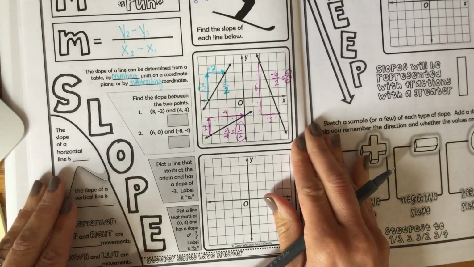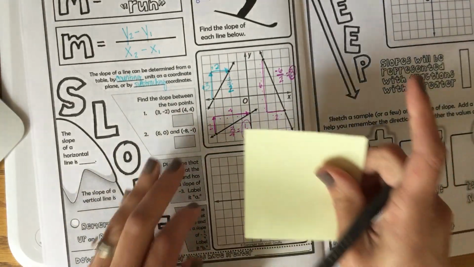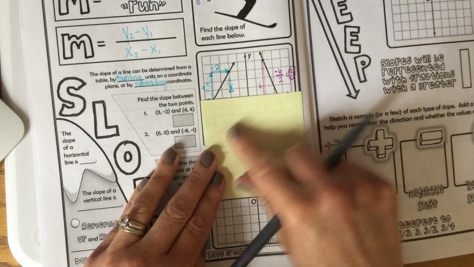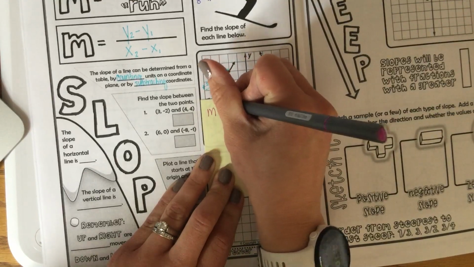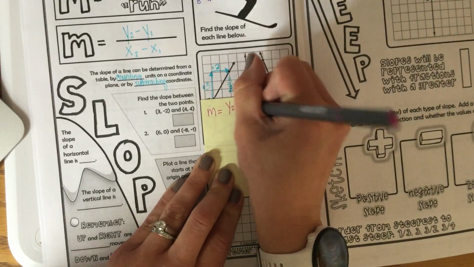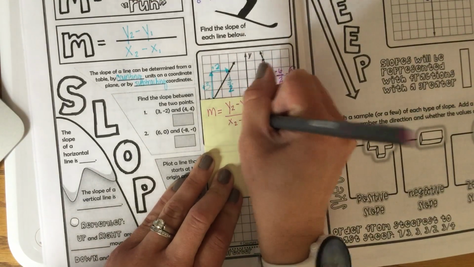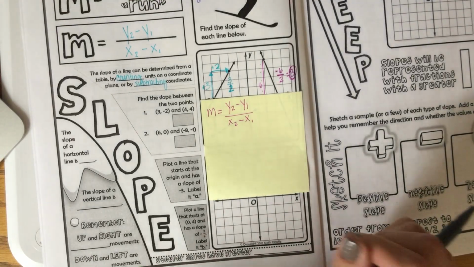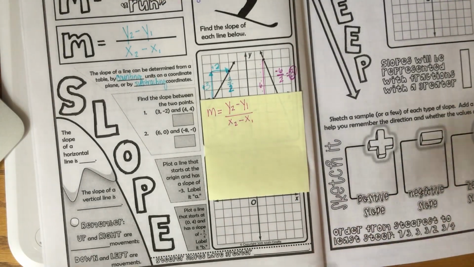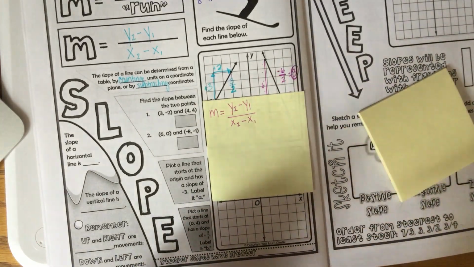Okay, so I know there's not a ton of room on here. I want to do a really good job at showing you how to do the slope formula. So I'm going to write it on a little post-it. They use an M to represent slope. I forget. I think it's like an old Greek word. Oh, it's a French word. It's like monteur, and it means to climb or to rise. And so that's why they use M for slope. You would think they would use S.